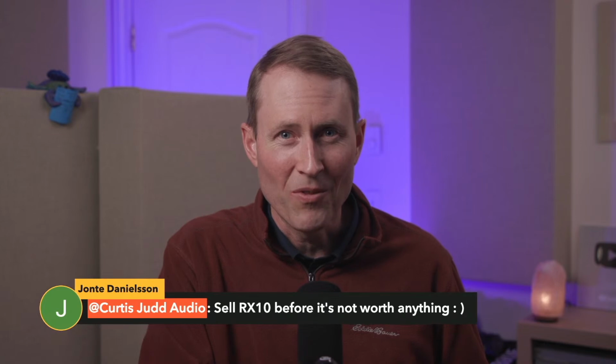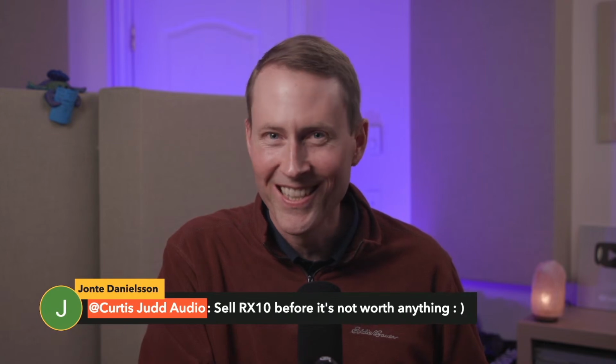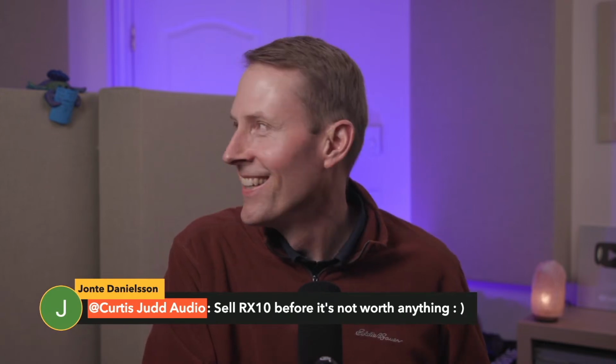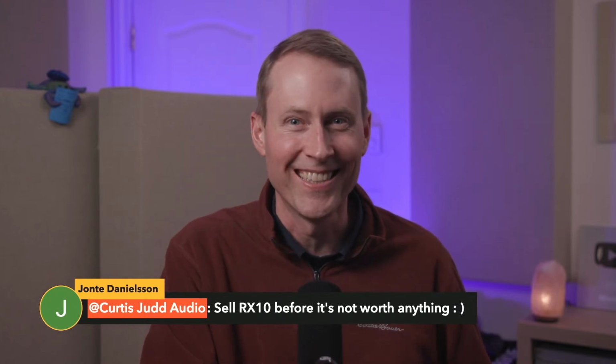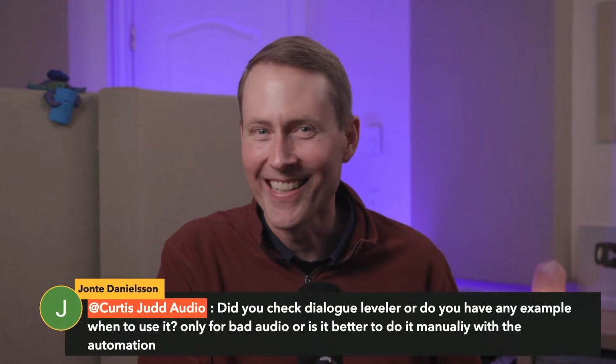Sell RX10 before it's not worth anything. That was while you, I think it was the CPU usage. Oh. It was working pretty well there for me. I think he means because it was not as efficient. Oh, because it's not as efficient. Okay, well, that's okay. We got the CPU cores here to support it. And it did do a better job.